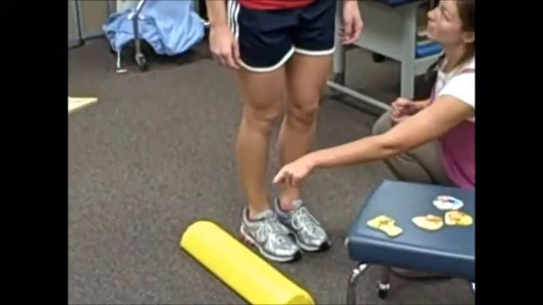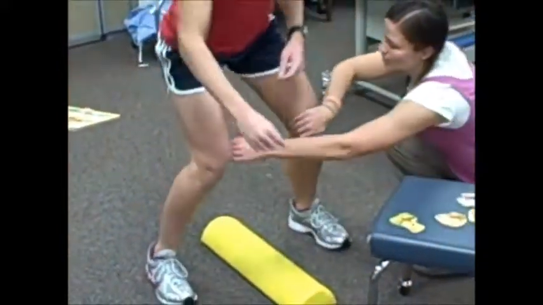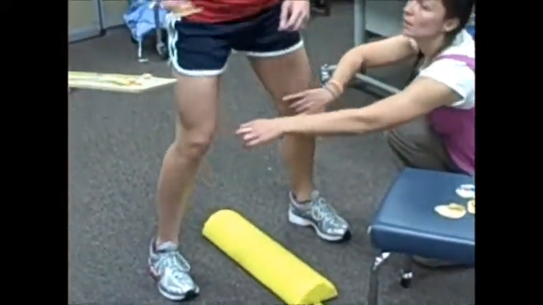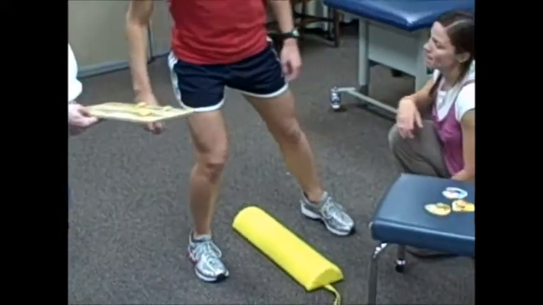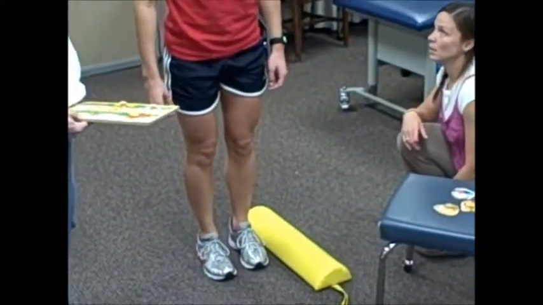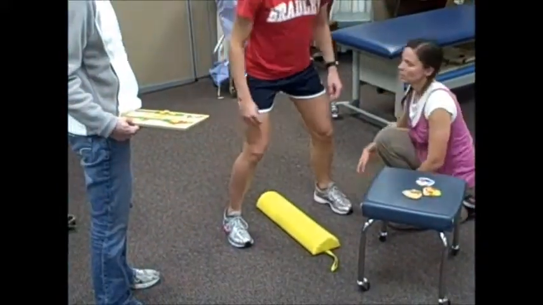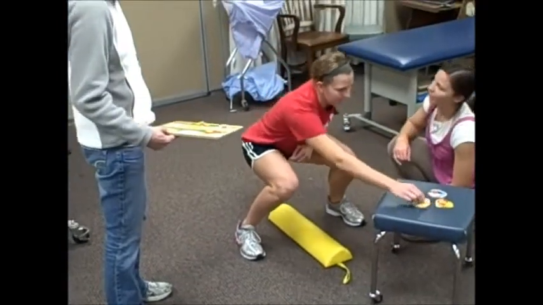The patient's mom is involved by holding a puzzle board for the patient to place pieces in that they pick up off the stool. Both of these treatments work in a whole task fashion, which research has shown to be more beneficial.